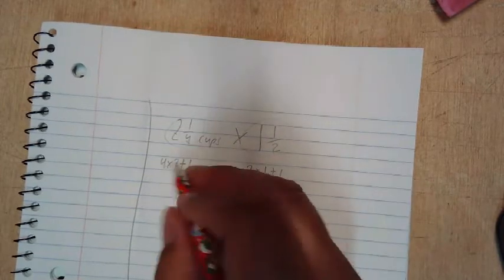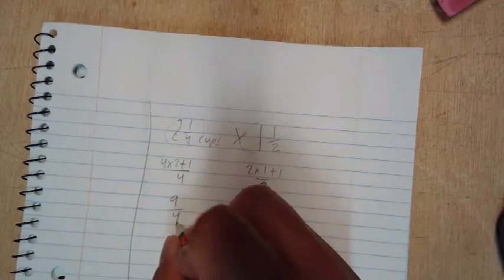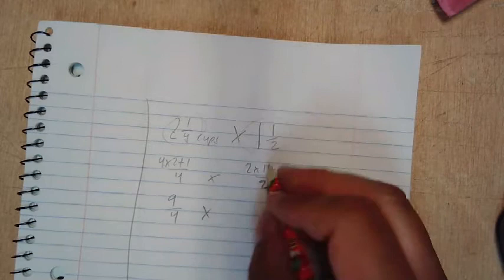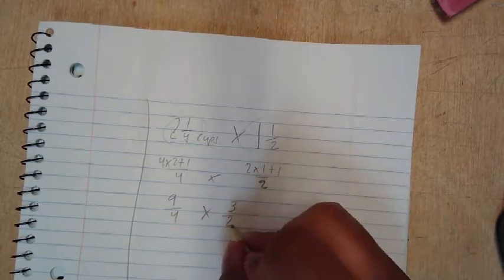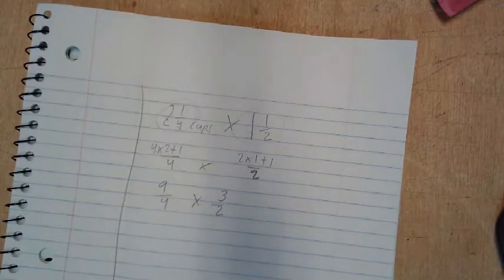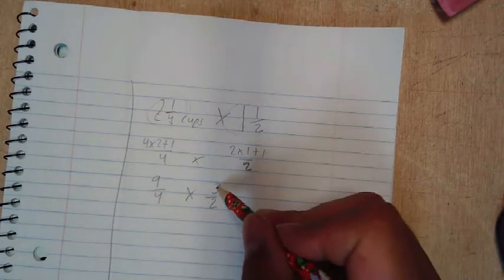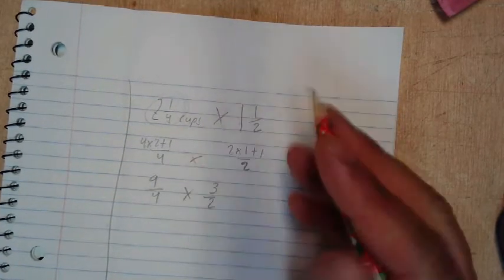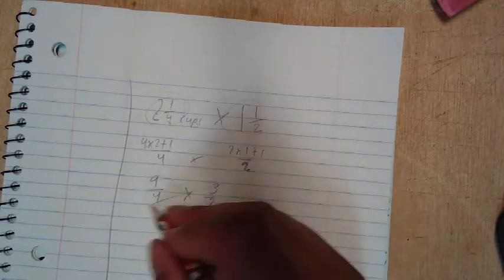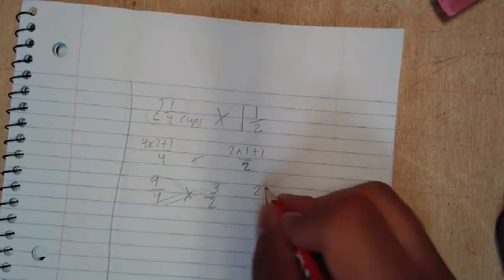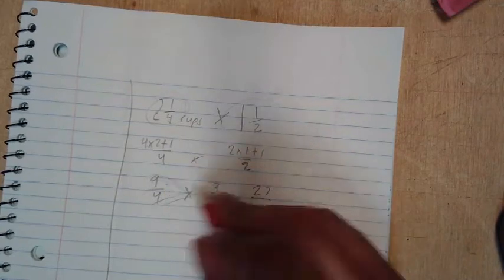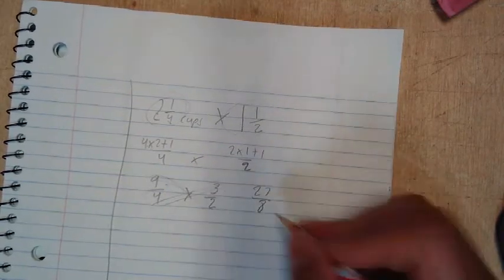Order of operations, first. 9 over 4 times 3 over 2. Ooh, just missed it. I mean, I got excited there because I thought, hey, if this was up here and this was on the bottom, I could have simplified it. But as it is, nothing in common. I can't simplify it. So I'm going to go ahead and just multiply it out. Numerator times numerator, denominator times denominator.